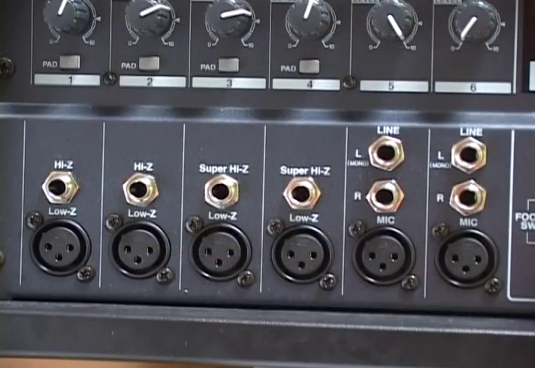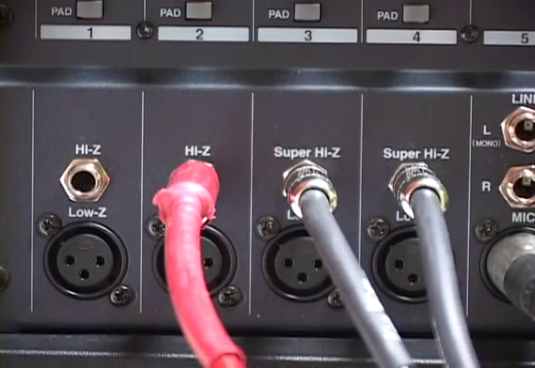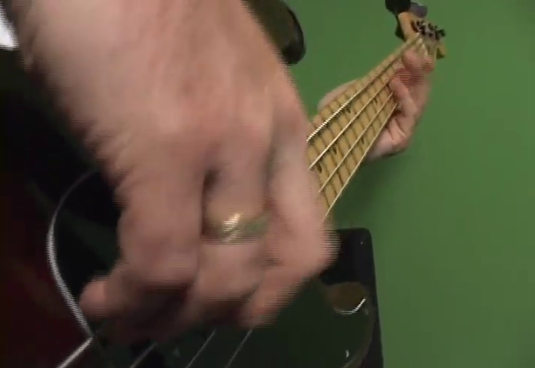Inputs. Due to its physical design, inputs are placed at the bottom rather than the top. Well, you don't want a whole bunch of cords covering up the rest of the channel strip, do you? Out of this mixer's 6 input channels, 4 offer a choice of balanced XLR inputs for mics, plus a high and super high Z 1/4 inch jacks. High Z inputs are high impedance inputs that let you plug a guitar or bass straight into the mixer without having to involve a preamp.